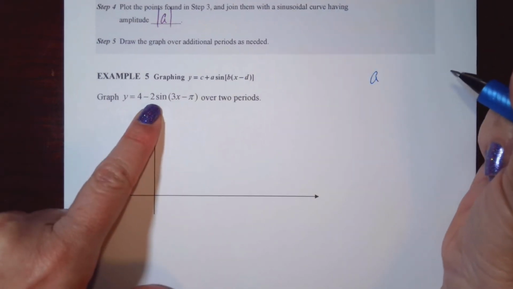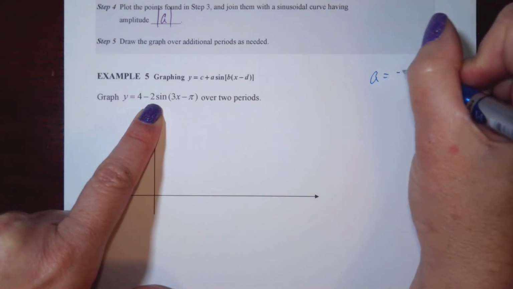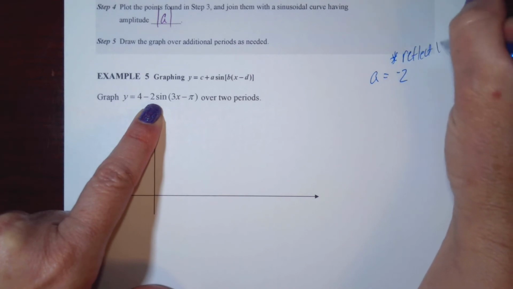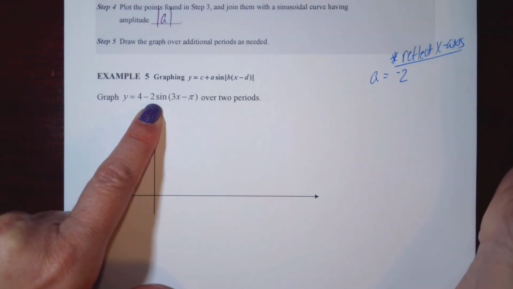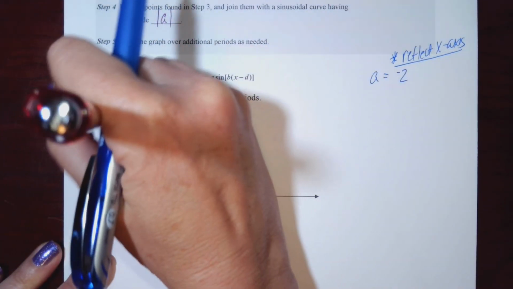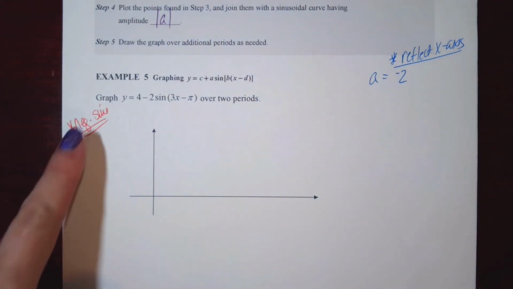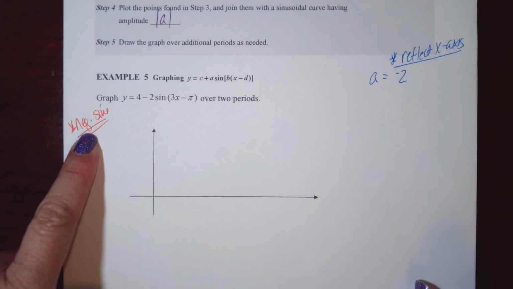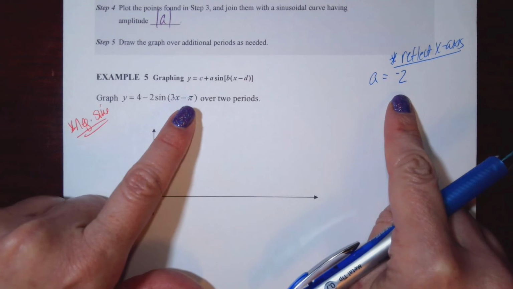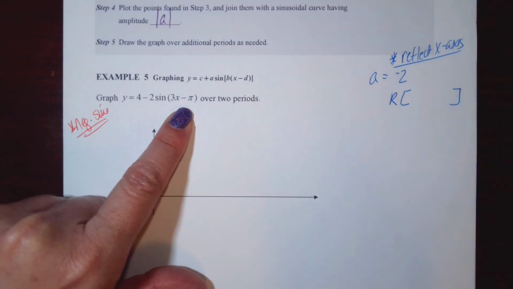So this is my position for A, the coefficient on my function. A here is negative 2. That negative tells me that I'm going to reflect over the x-axis. So I have a negative sine function. We're graphing negative sine. I always make notes so I don't forget. Sine starts at center. Negative sine goes from center to trough instead of center to peak. That's my value for A. I can't do range until I see about center.